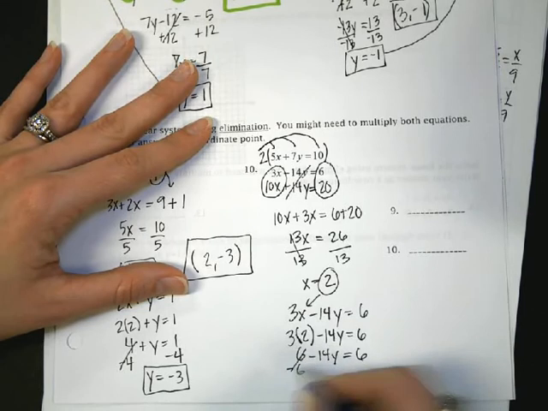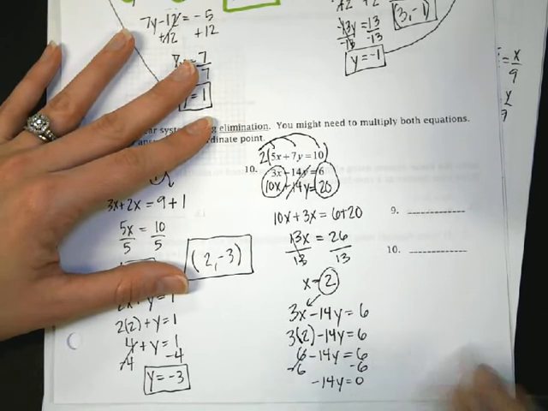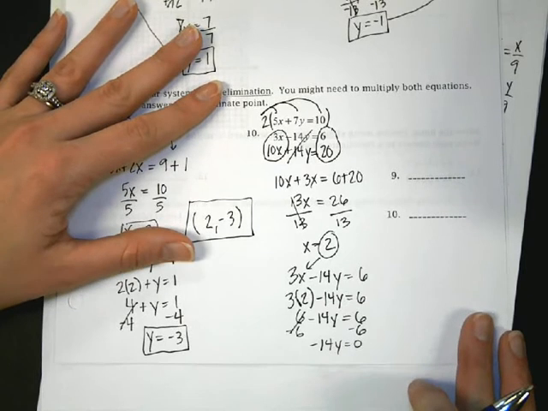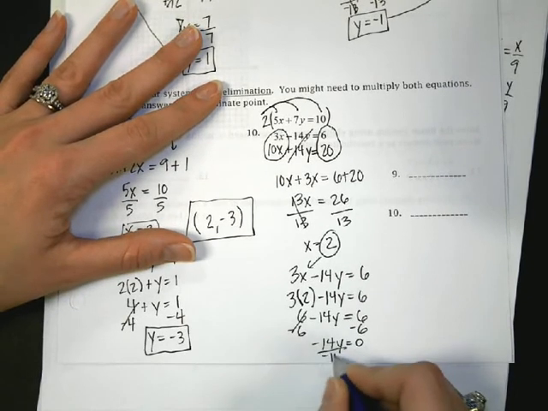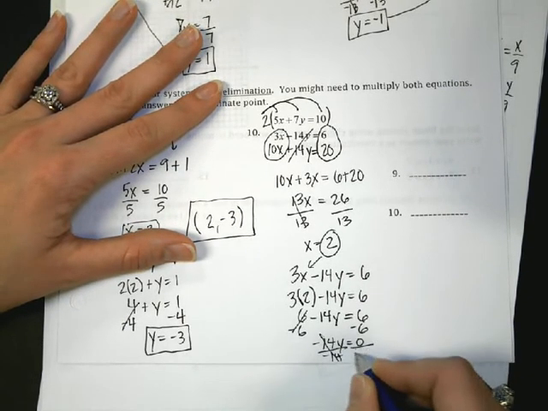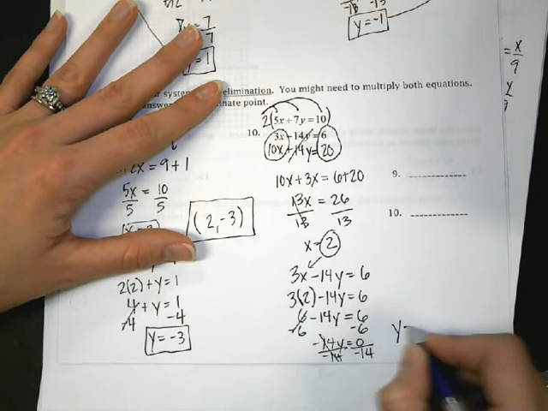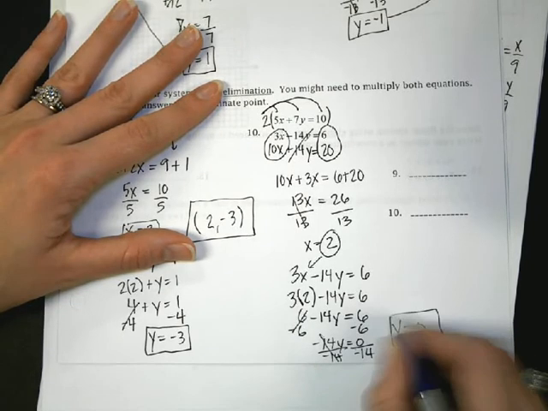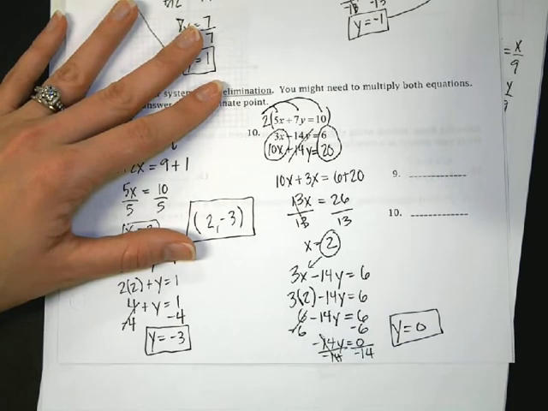You get a negative 14y equals 0. And then you would divide both sides by a negative 14. 0 divided by any number is just 0, so y equals 0. So your coordinate point here is 2, 0.